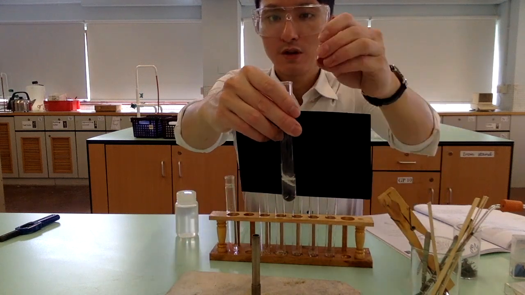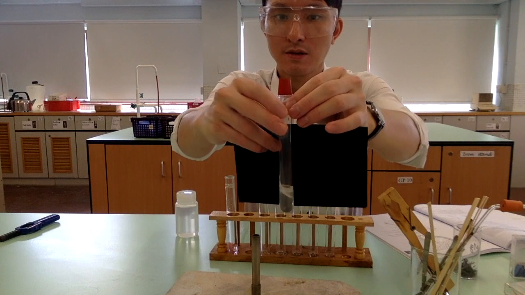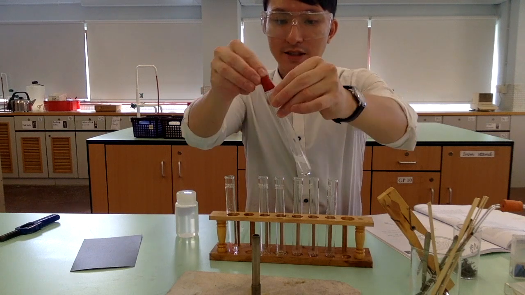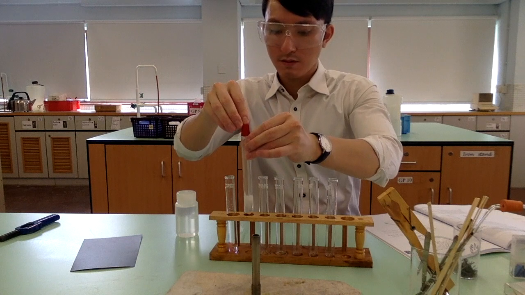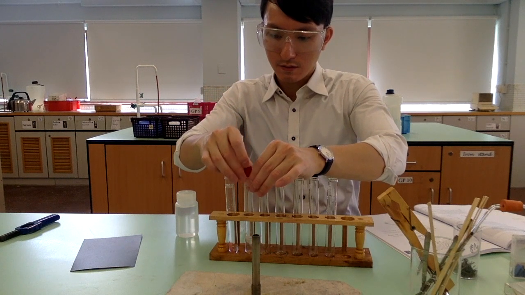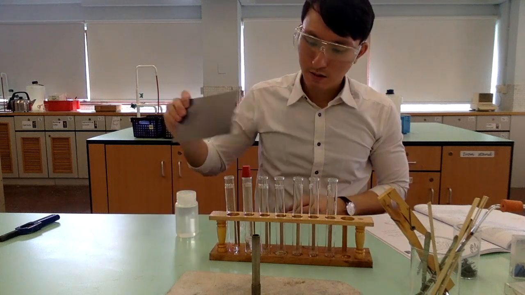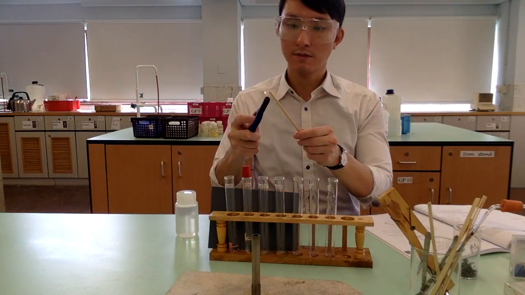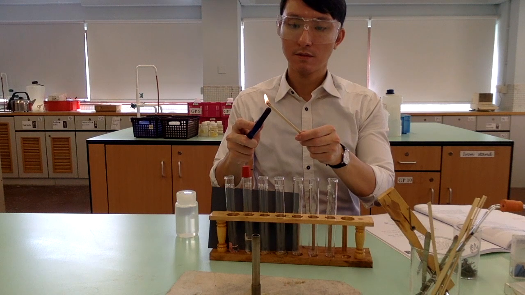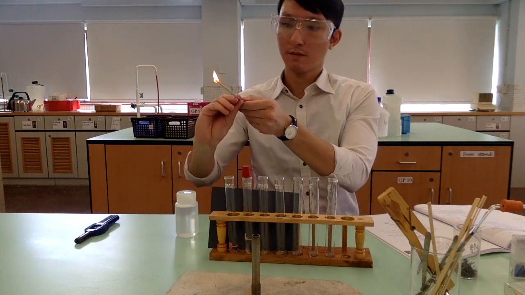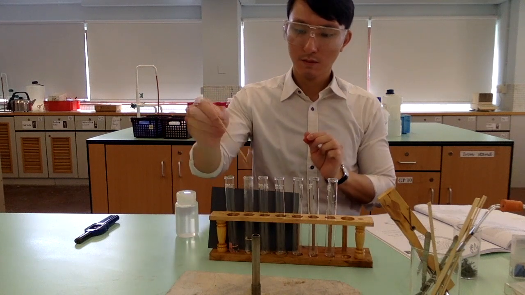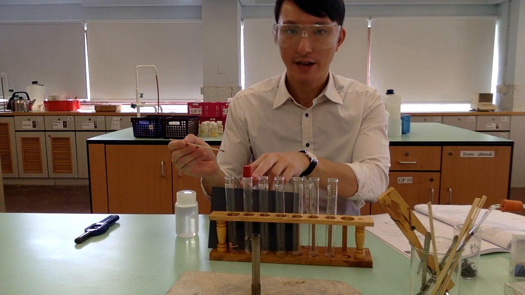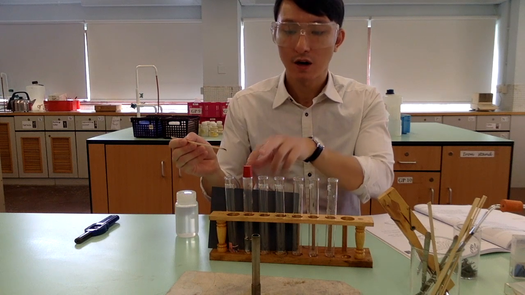And at the same time, I'm going to put a stopper on top, okay, and we are not actually stopping it, but instead we are trying to trap the gas inside. And then we are going to perform a burning splint test. As you can hear a pop sound, that means we can expect hydrogen gas to be formed in the reaction of acid and magnesium.